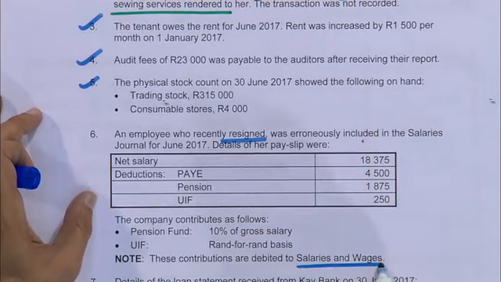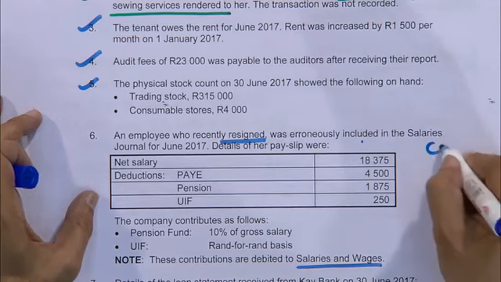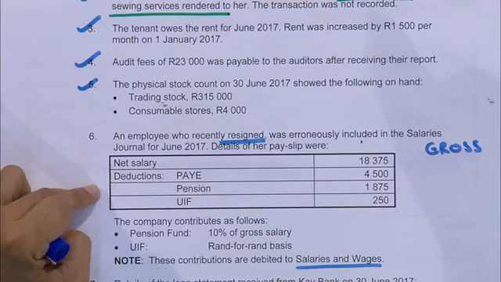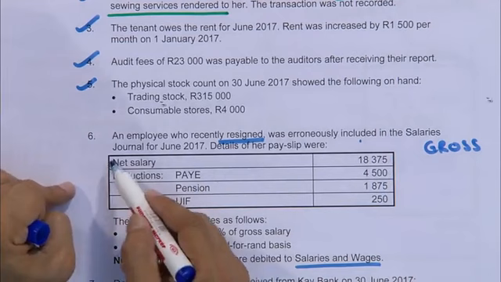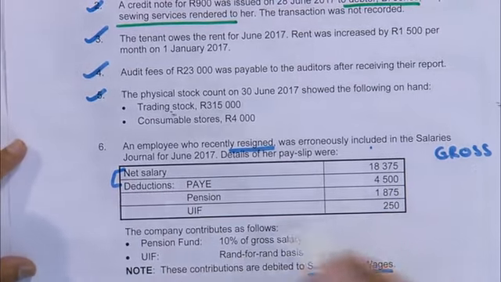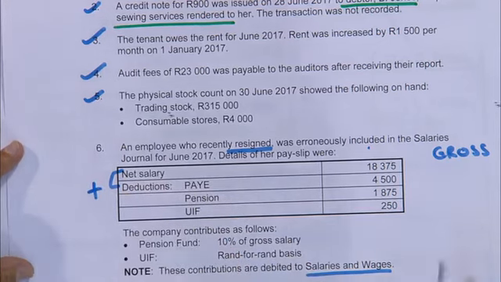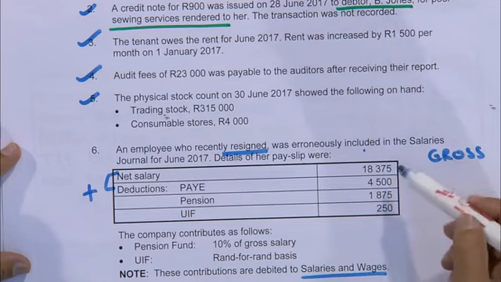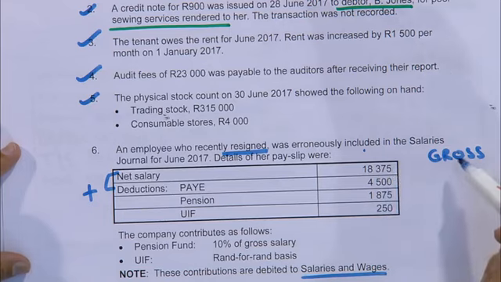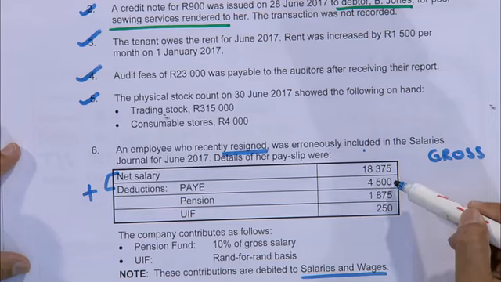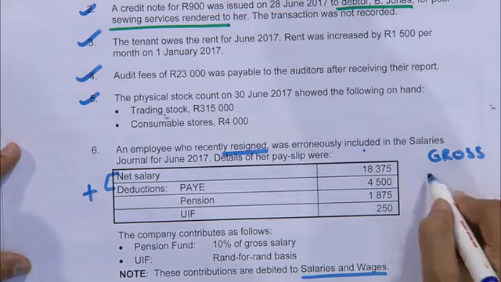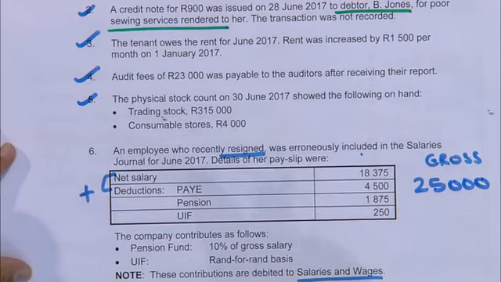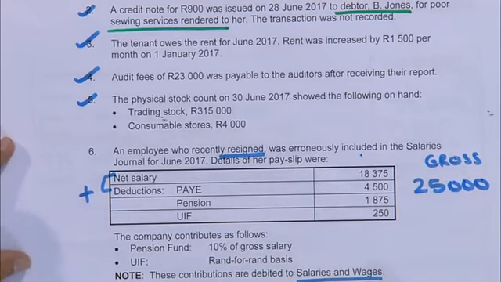So the item we're going to look at is salaries and wages. But the first thing we must do is get the employee's gross salary. They're giving us the net, and then there's deductions. So in order to get the gross, I take my net and add the deductions. Normally it's the gross minus the deductions to give me the net, so now I have to work in reverse. So it's 18,375 plus 4,500 plus 1,875 plus 250. That gives me a total of 25,000. So the person's gross salary of 25,000 was included in the salaries and wages, and it wasn't supposed to be there. So we have to come back to that.